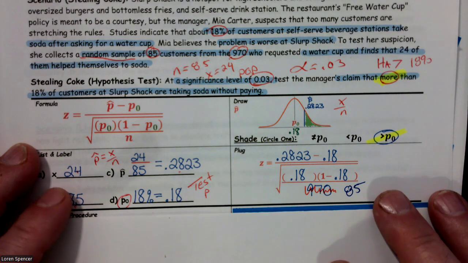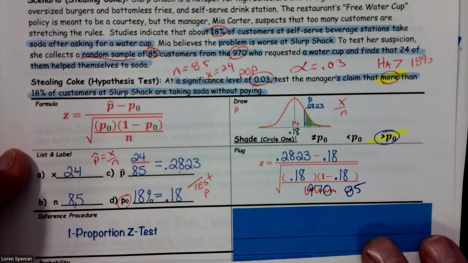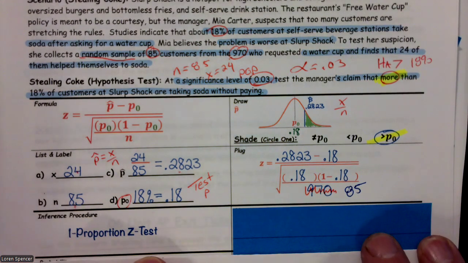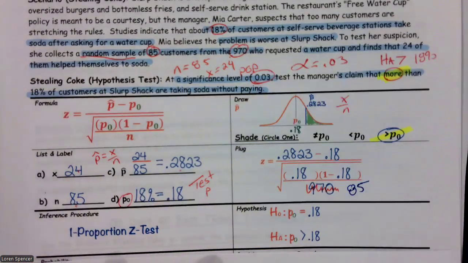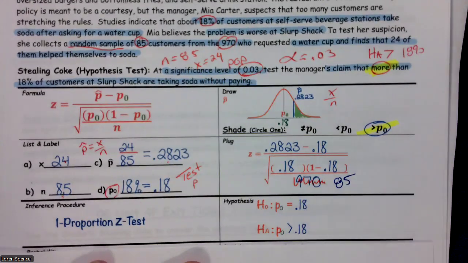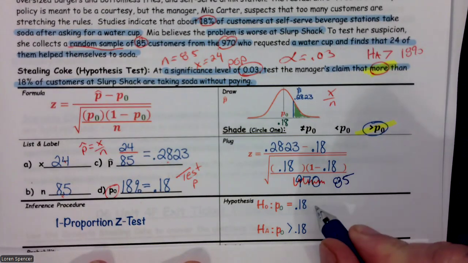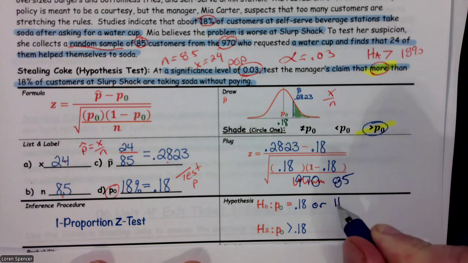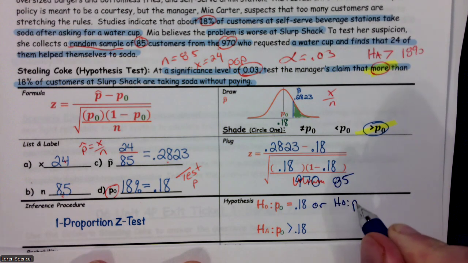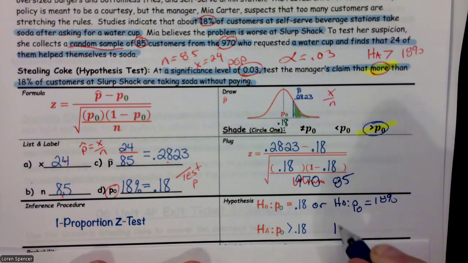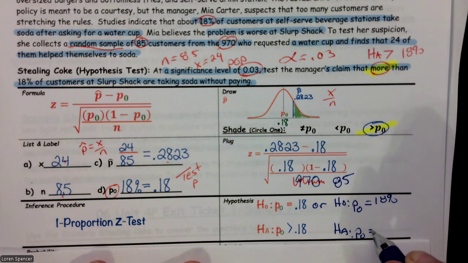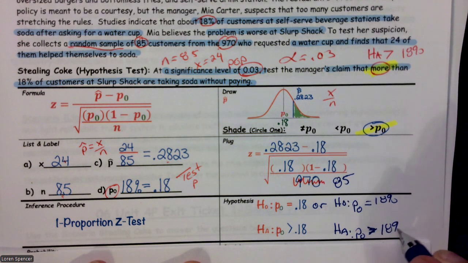So at this point, now that we've already done this, we can go ahead and write our null and alternative hypotheses. The null is P equals 0.18, or if you prefer, P0 equals 18%, with an alternative of P0 is greater than 18%.